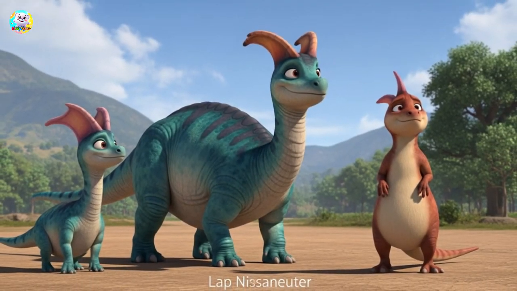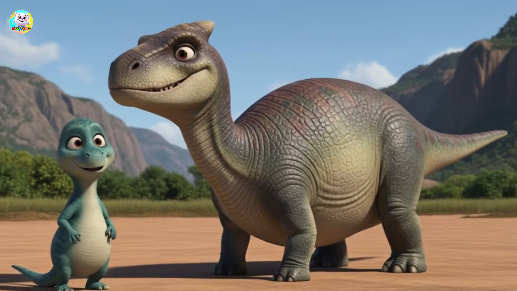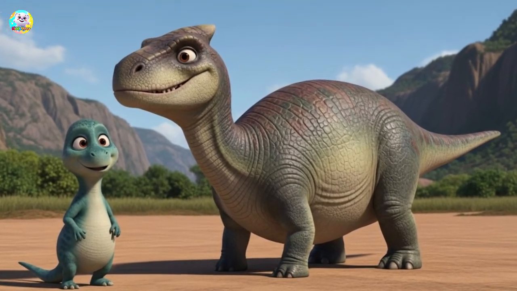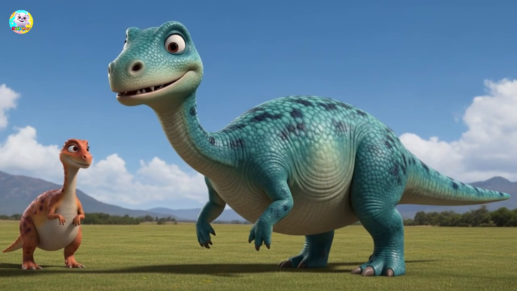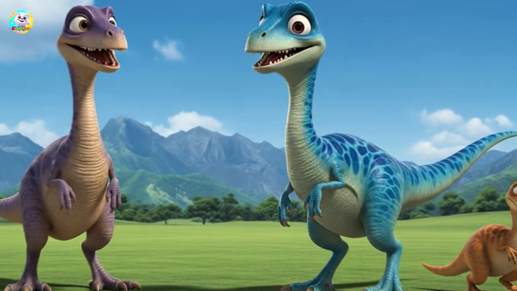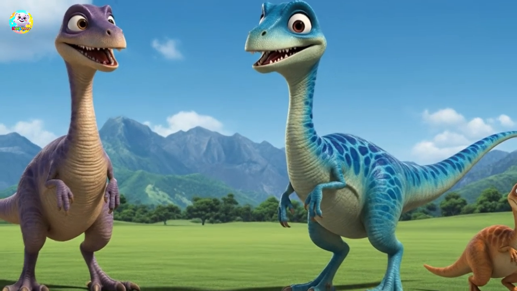M is for Megalosaurus, first dino found. N is for Nodosaurus, with armor around. O is for Oviraptor, a clever young thief. P is for Parasaurolophus, crested belief.